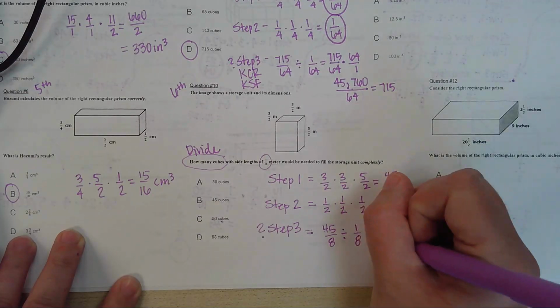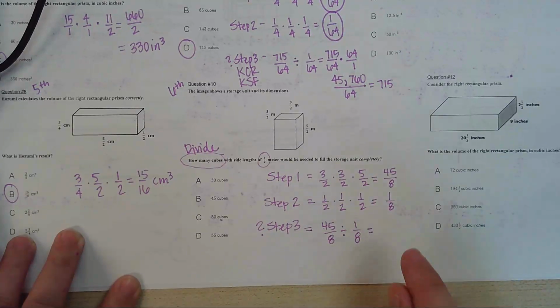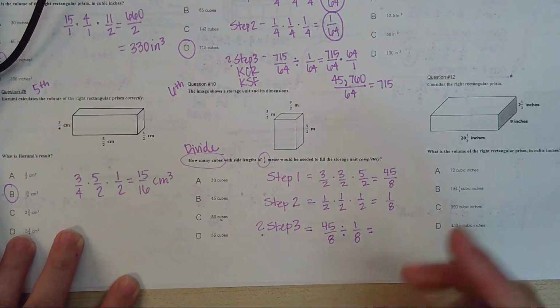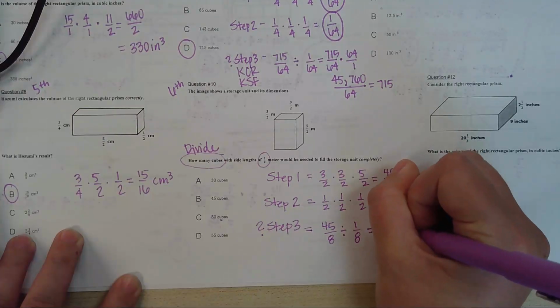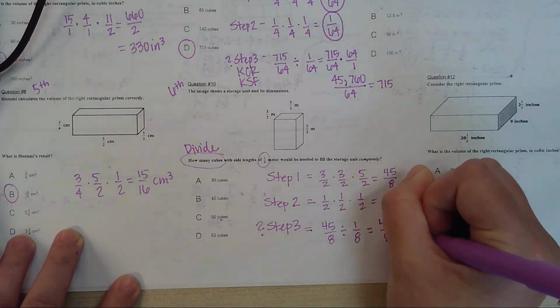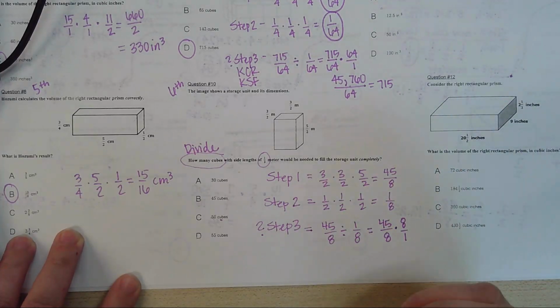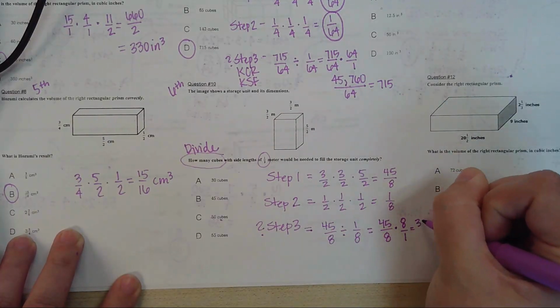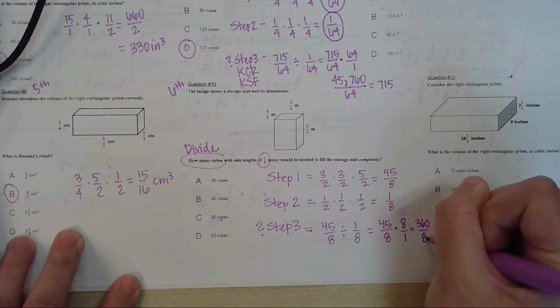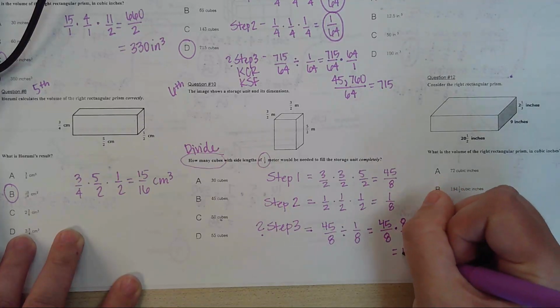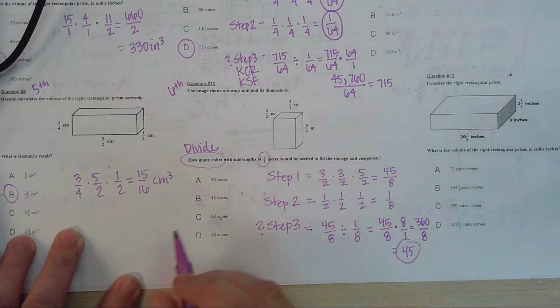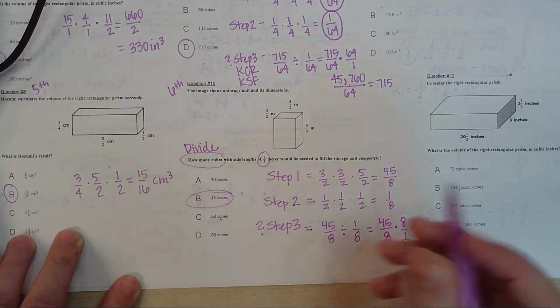Write it out. Now we realize we're dividing fractions, so I keep, change, rearrange. You multiply straight across, and you get 360 over 8, and that does equal 45. So B would be your answer.